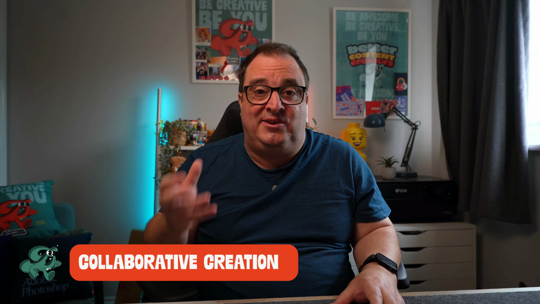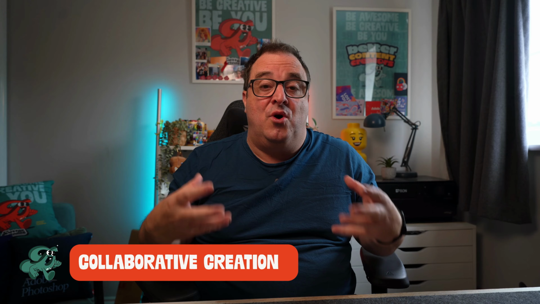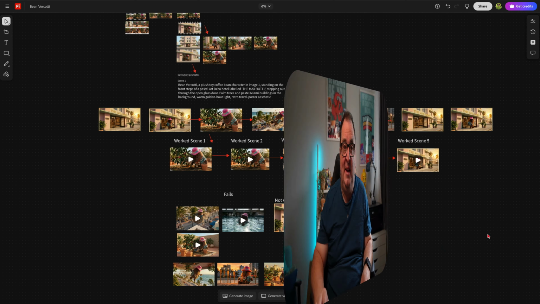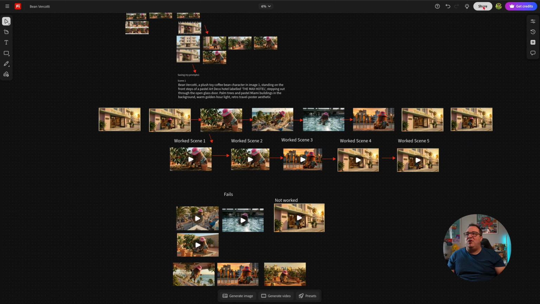And one of the other really great things about Firefly Boards is it becomes a really good collaborative area to work with other people within a team. If you just come up to the share option up here, you can invite other team members or other project members into your Firefly board so they can add in things that they're creating or generating inside of the project here, really creating that one big consistent area where you'll be able to work with other people within the team.